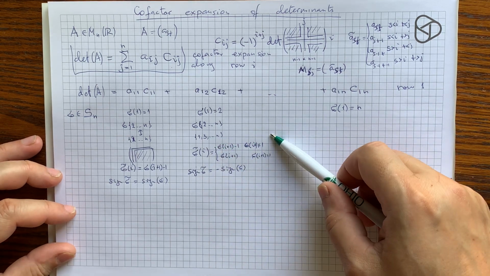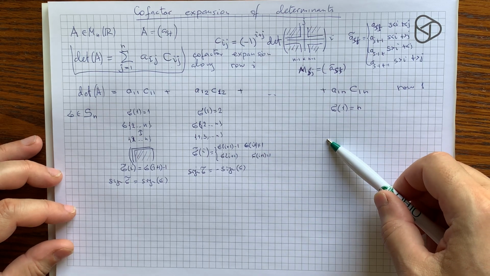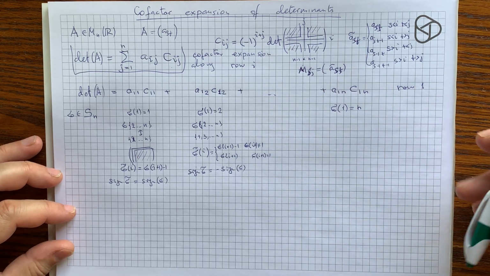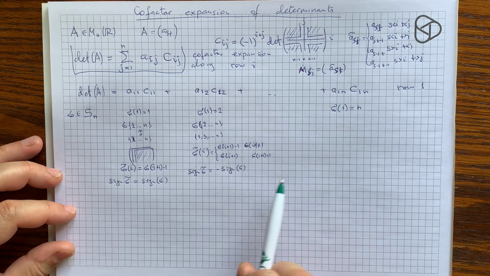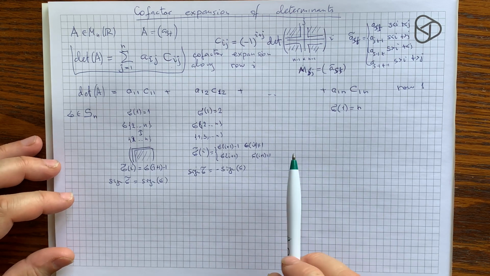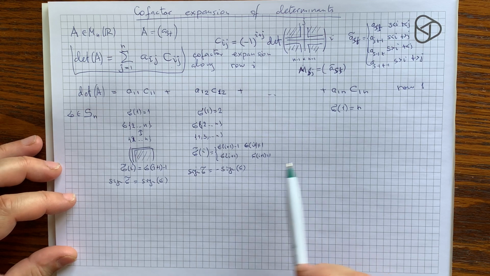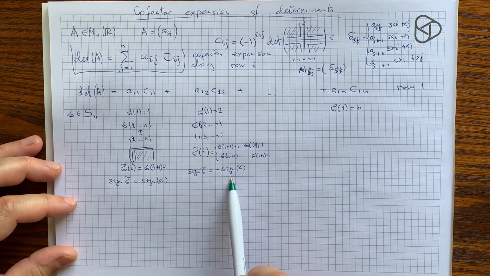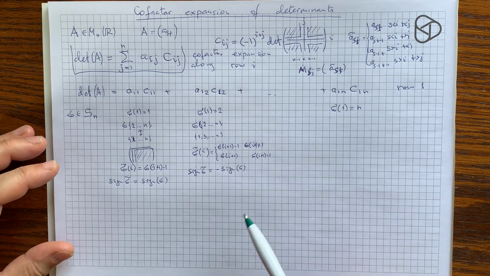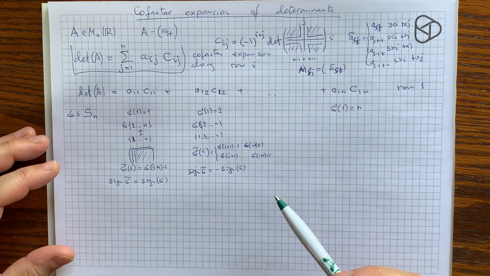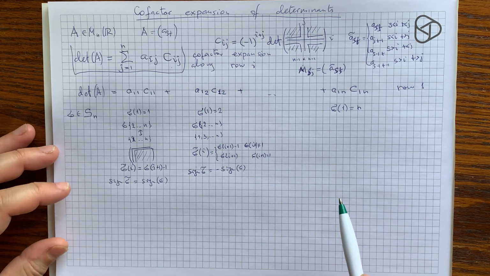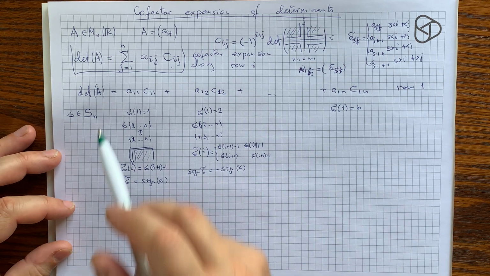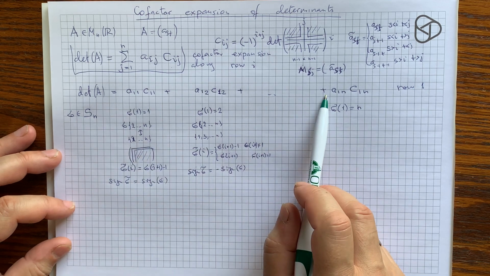So each time we progress to the next case, we are effectively moving by transposition, and that creates an alternating pattern of signs. So each next relation between original permutations and new will be different to the previous one by a sign. So that is basically it. Now we can look at proving this expansion.